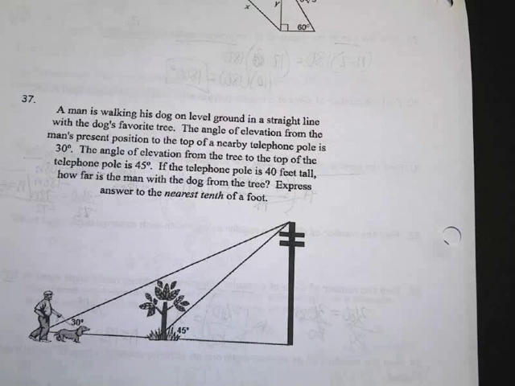Alright, you guys, we're going to do pages 4, 5, and 6 of your Unit 6 Geometry review. Just talking about the odds in these videos. If you need help with the evens, please come into tutoring.